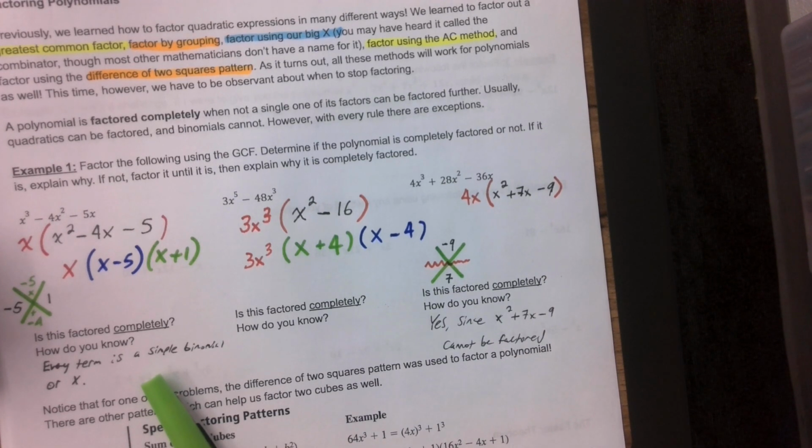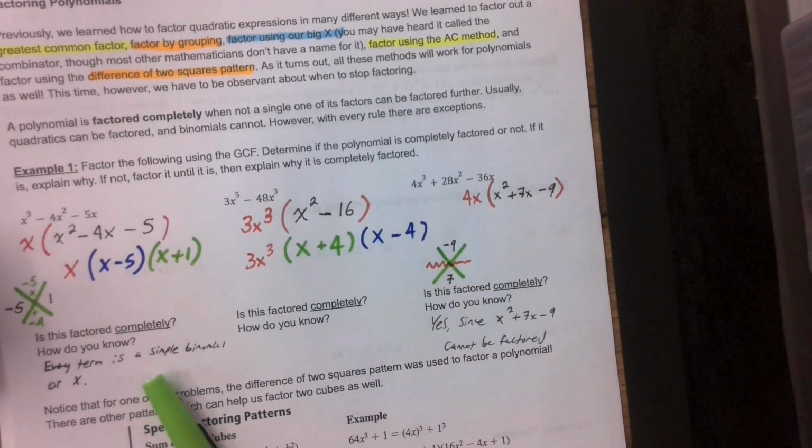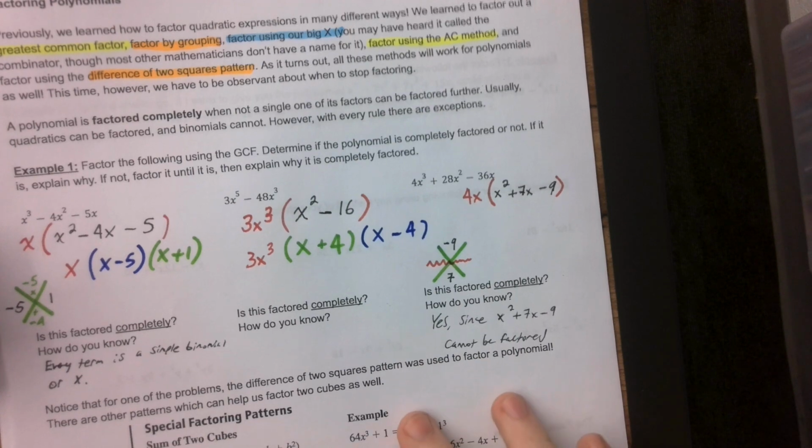The fancy word for this is that x squared plus 7x minus 9 is irreducible, or a prime polynomial. But we're not going to use those words. We can just say it can't be factored. If you want to be fancy, though, you could totally say that it's irreducible, and your next math teacher is going to have their mind completely blown.